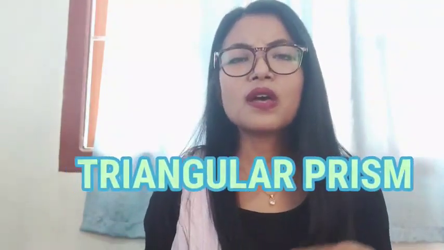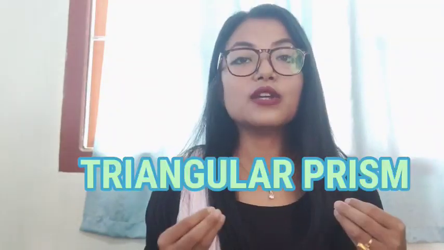So the first shape that we are going to study is the triangular prism. Now what is this triangular prism? Imagine a cake, and you are cutting your birthday cake, and generally we cut it in a triangle type shape, right? So if you cut it and take out one piece from there, that will be almost a triangular prism. So imagine that in your brain.